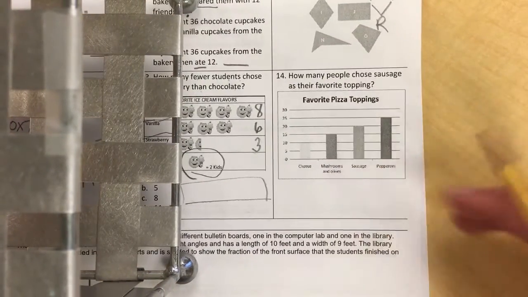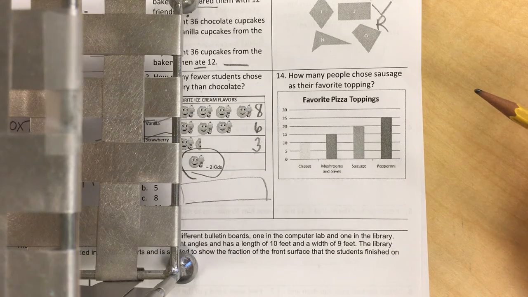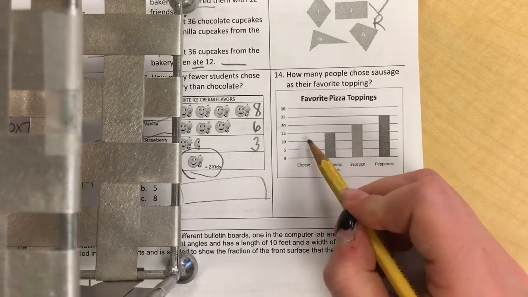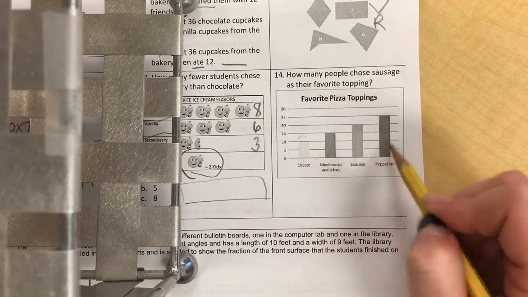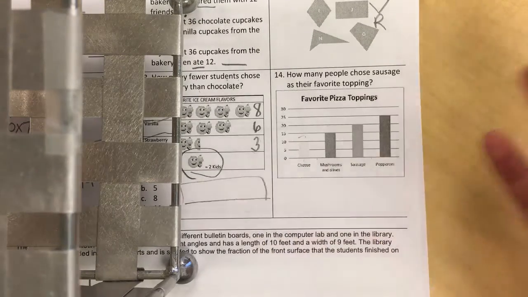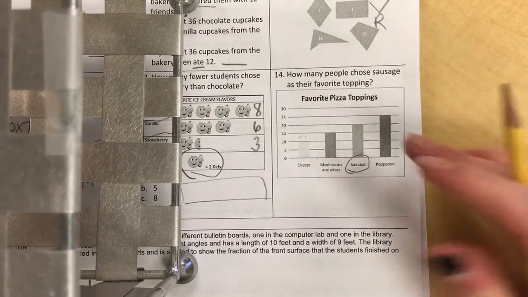Number 14, how many students chose sausage as their favorite topping? This one is pretty straightforward. I suggest you still write the total above each of them just so that you are showing all of your work. But again, we're focusing on the sausage.